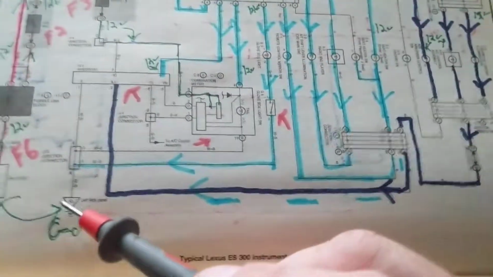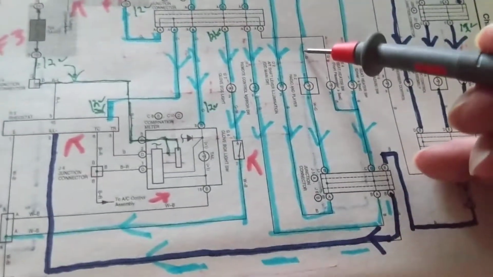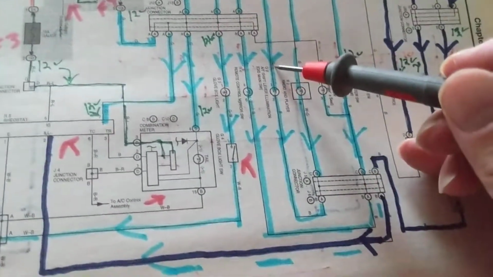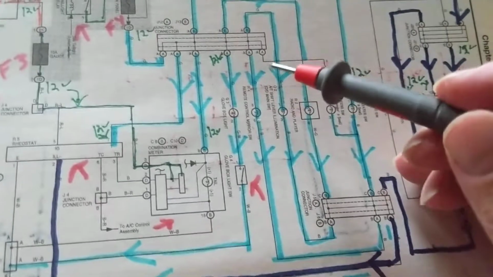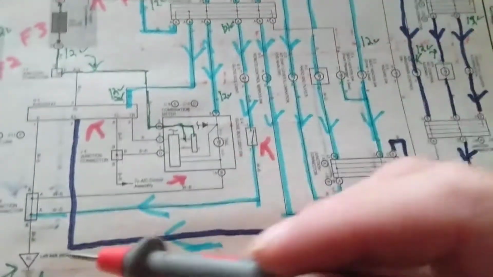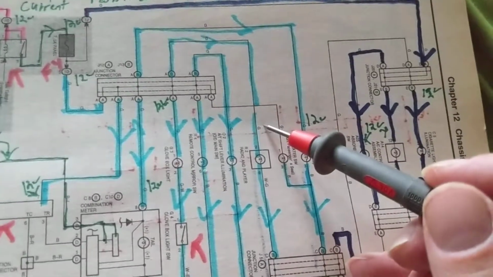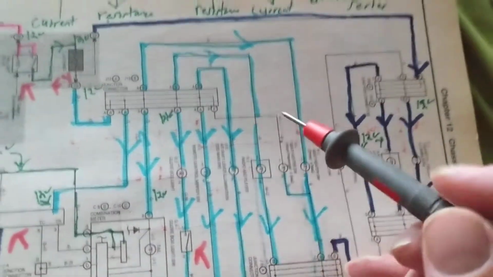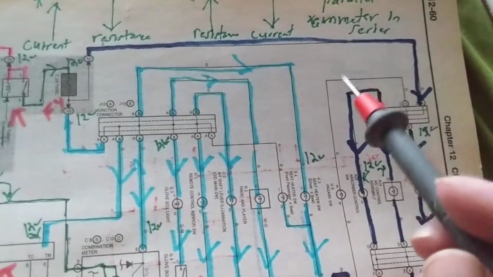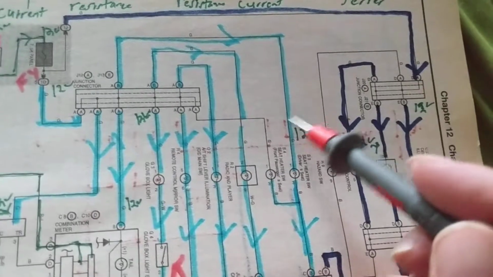And we say with respect to this point, which is ground, how much do we measure across here? How much do we measure across this bulb? How much do we measure over here? So remember that. With respect to ground, we measure voltage. Now, the current meter is a little different: it goes in series, meaning you have to break the circuit.